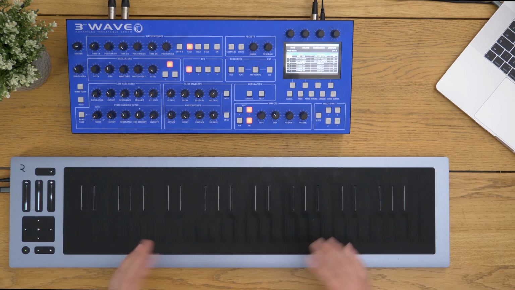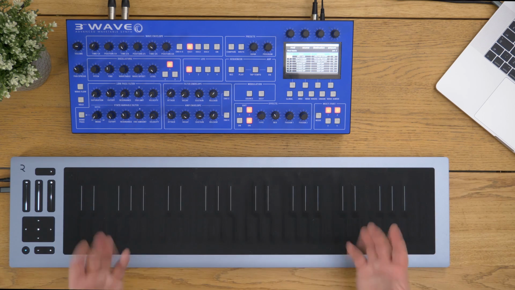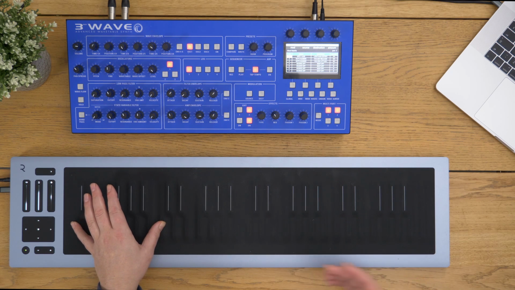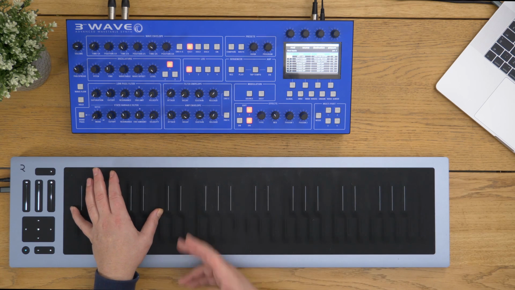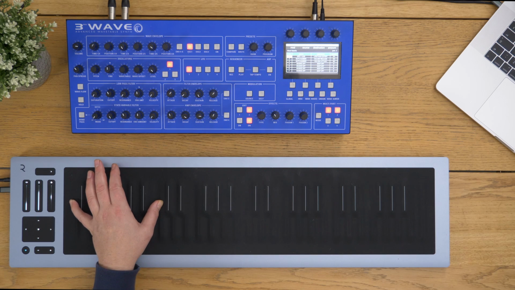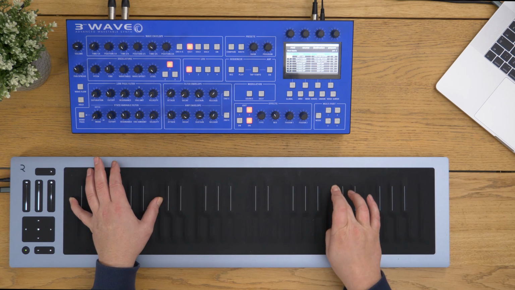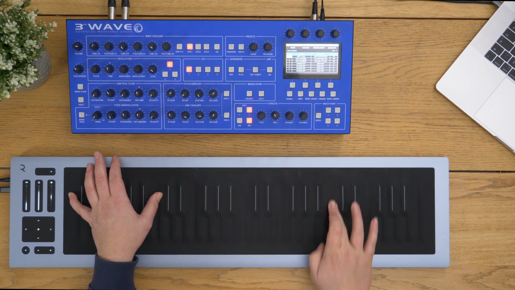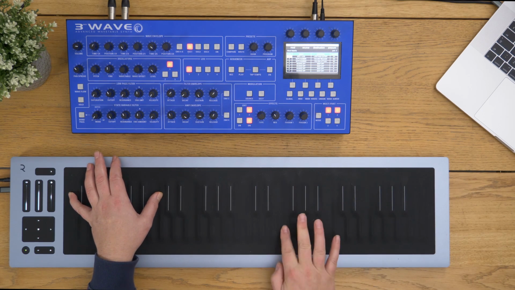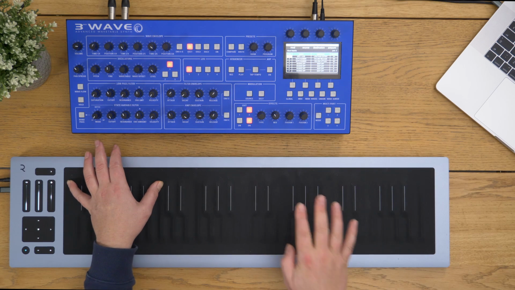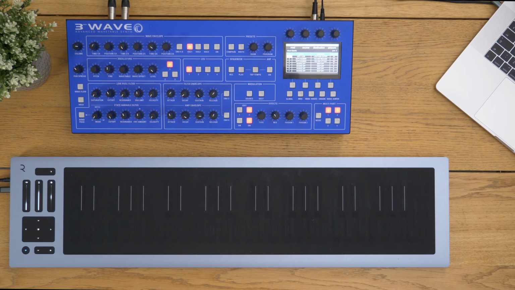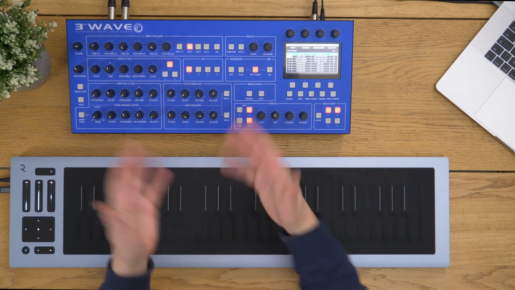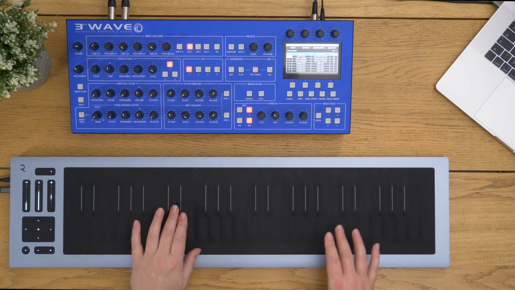And the beauty of MPE, if you've never used anything that uses MPE before, is that you can do stuff like this. So that's getting brighter. And this is getting duller. So you've got independent control of the filter in this case over every key.